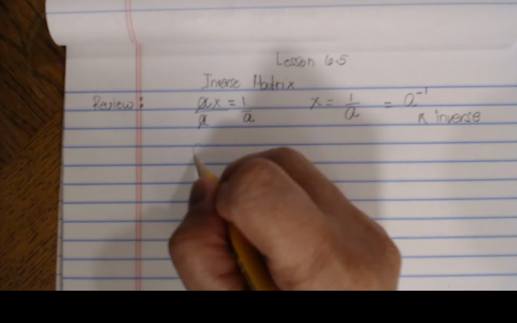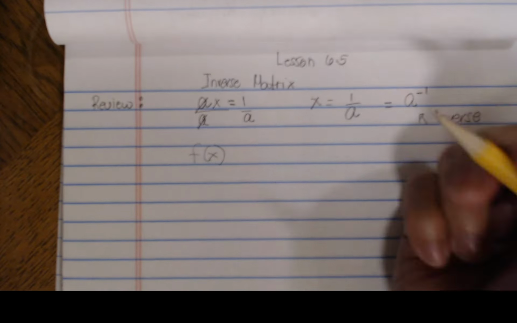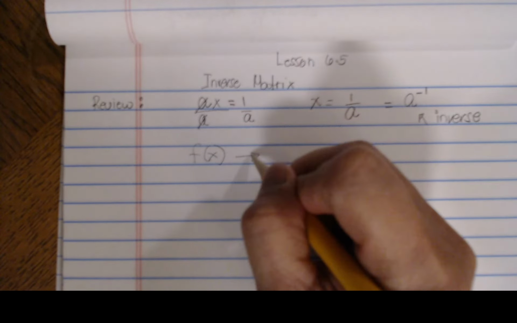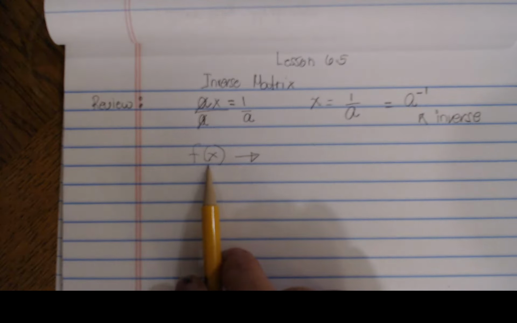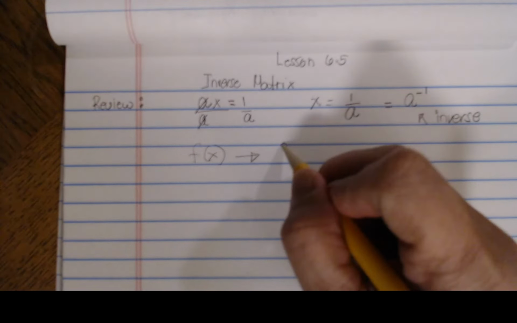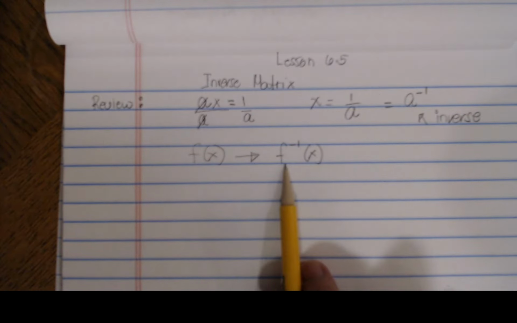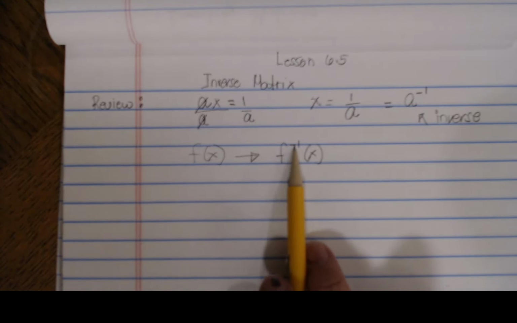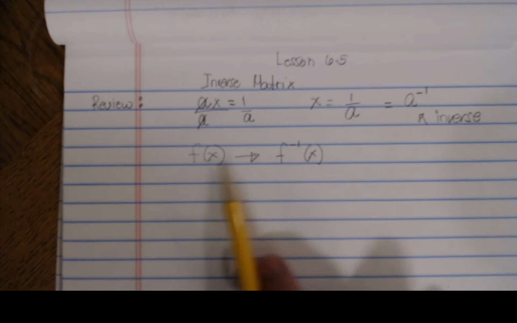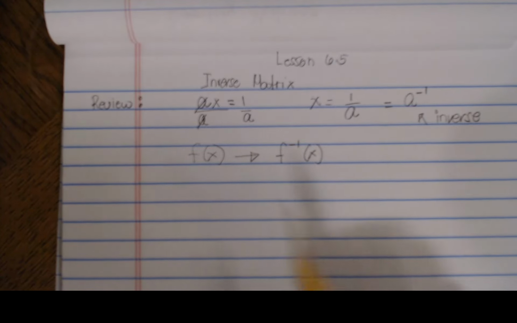We have a function, f of x. Let's say you want to find the inverse of this function f of x. The symbol you're going to use is f raised to negative 1 of x. You're going to write this symbol, f to the negative 1. So this is how you write the inverse.